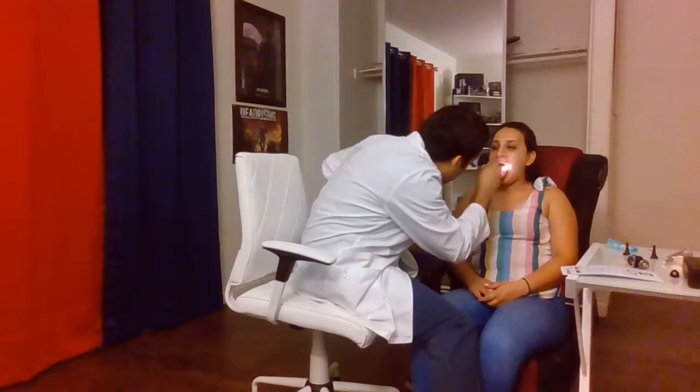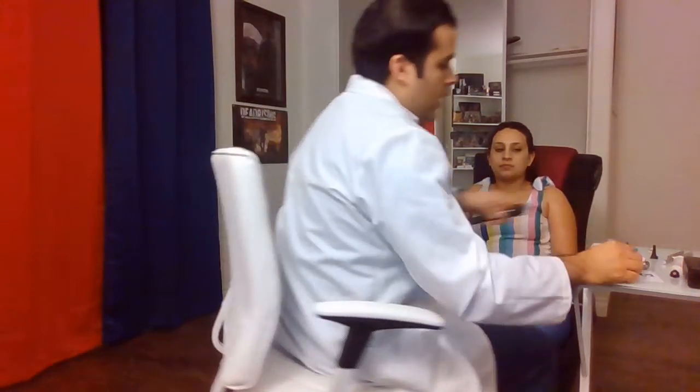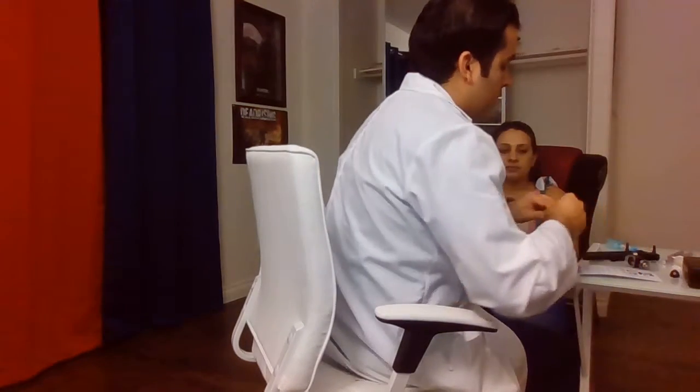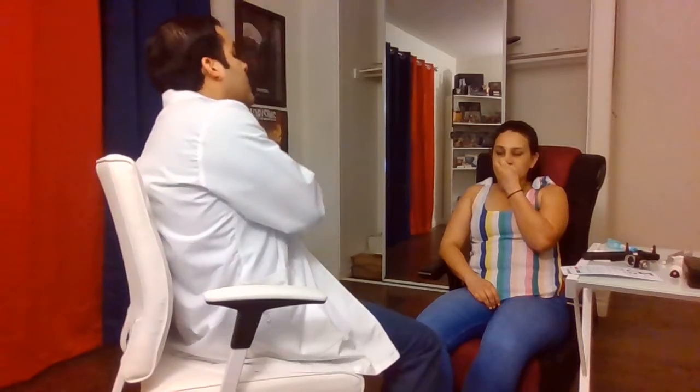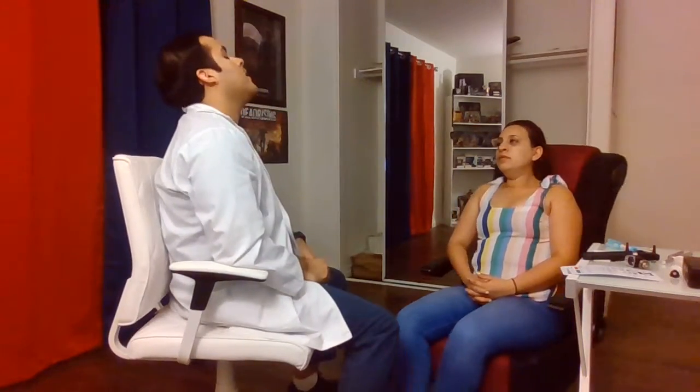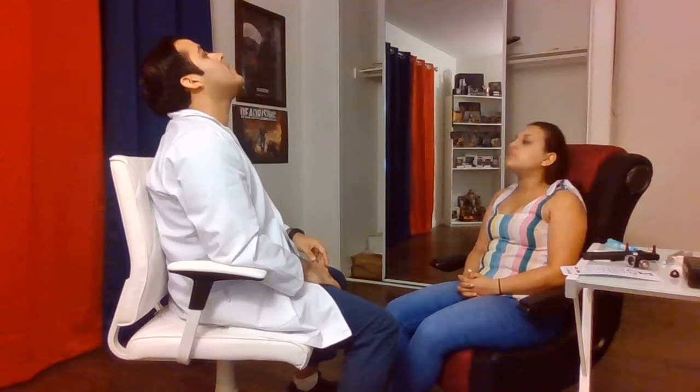or anything like that. Now I'm going to have you put your tongue against resistance, inside the lip, like this. Okay. And that's another test for another cranial nerve. Now I'm going to check the neck. Okay. I'm going to have you move your head down, which is flexion, back, extension, then lateral.